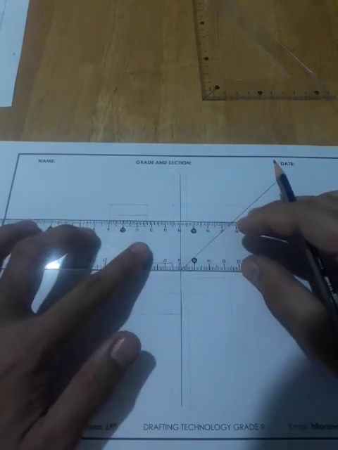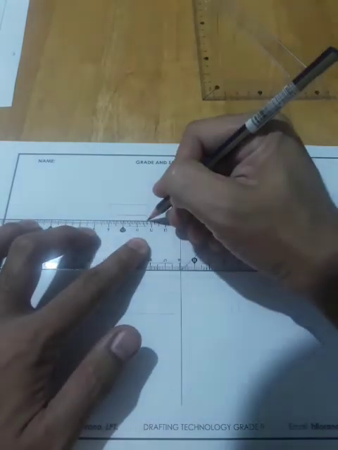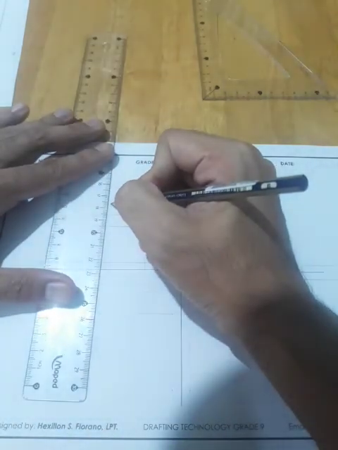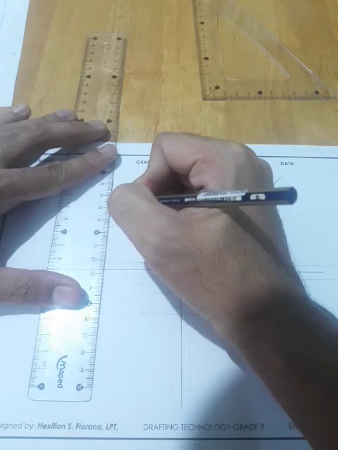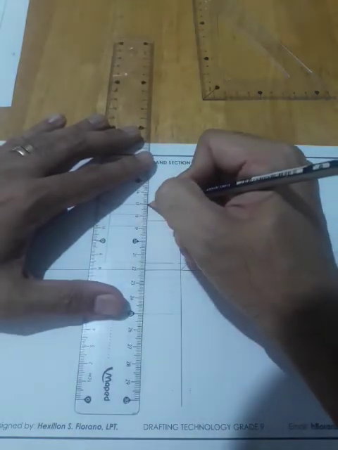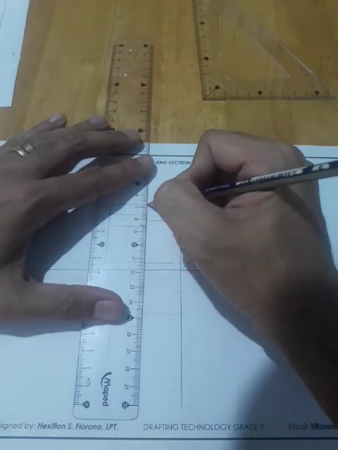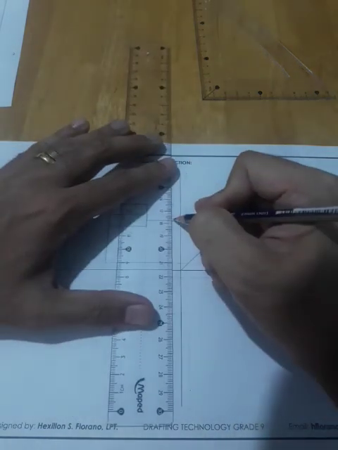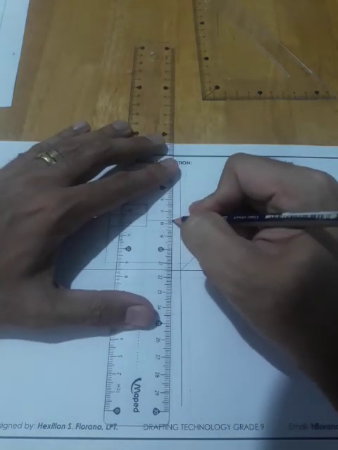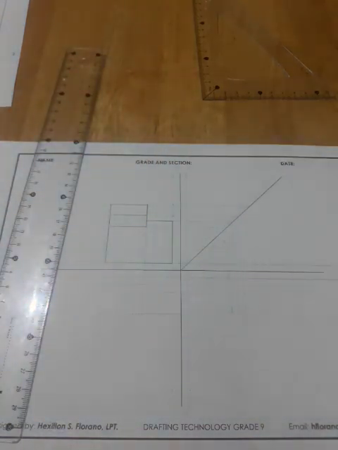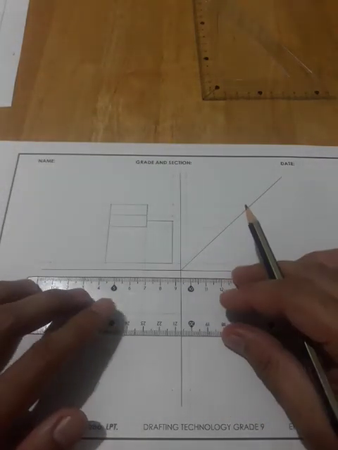Oops, I forgot the horizontal line here. Now I'm working with the vertical lines. So this will be the top view. So let's try to work on the front view.